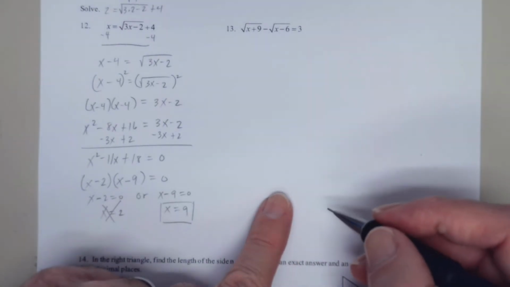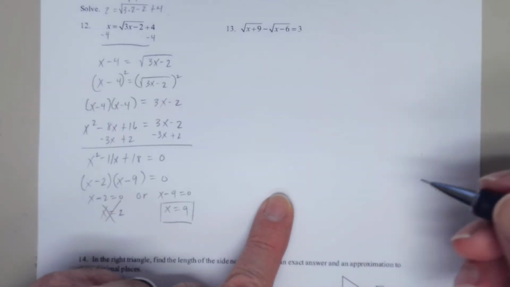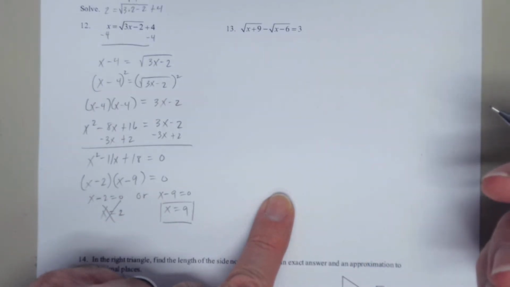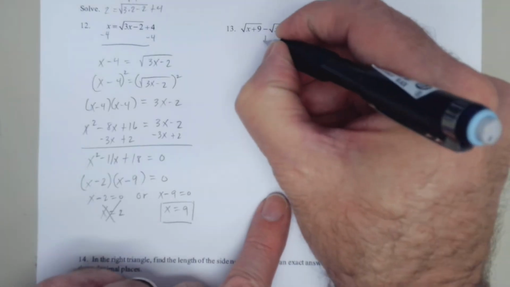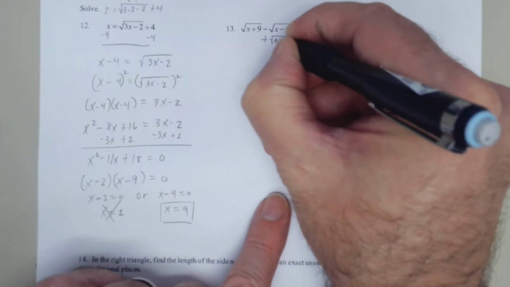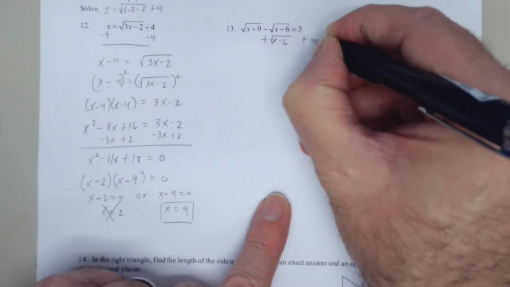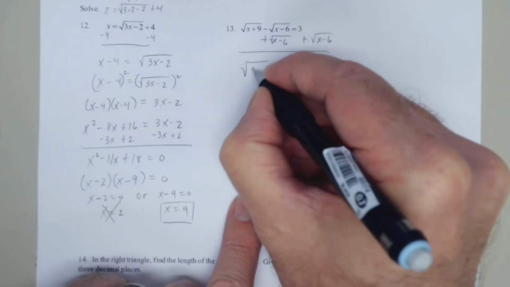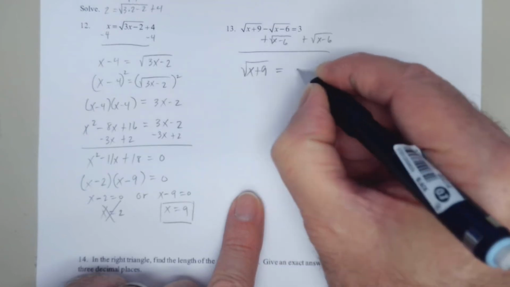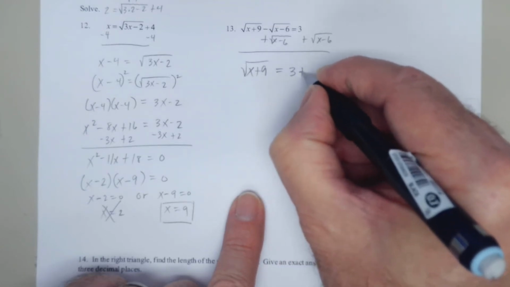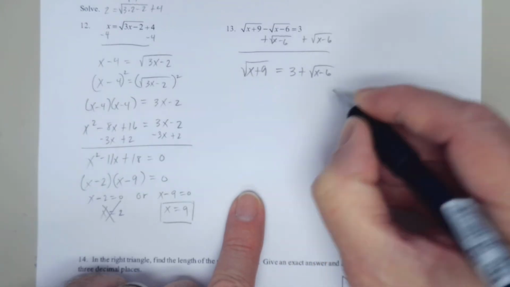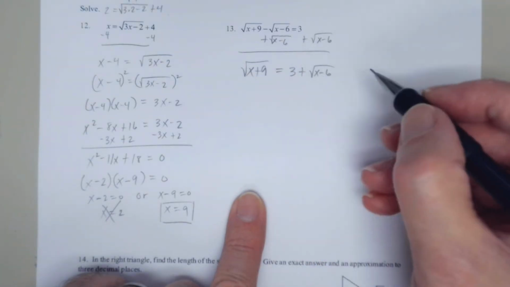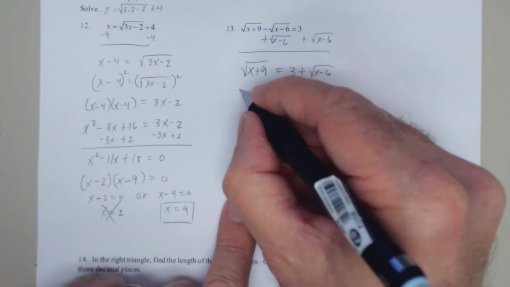Let's go on to number 13. Now we learn with radicals, or when we have a radical equation with two radicals, we want them on opposite sides. So let's go ahead and add the square root of x minus 6 to both sides. So we're going to get the square root of x plus 9 is equal to 3 plus the square root of x minus 6. And by the way, it really doesn't matter which of these you put first because it's addition. So now we're ready to square both sides.